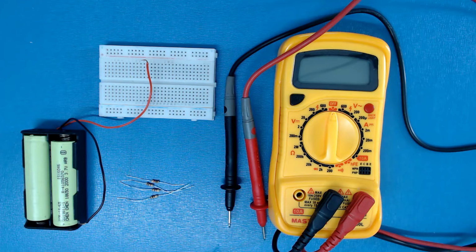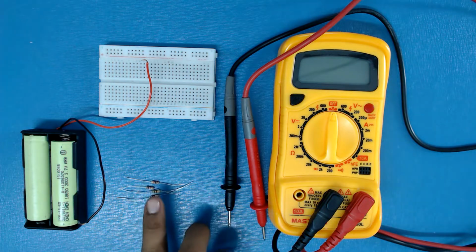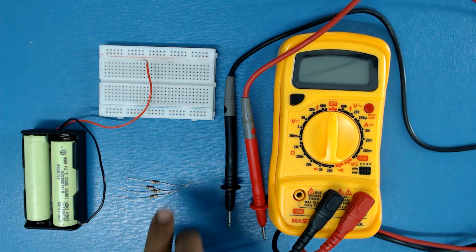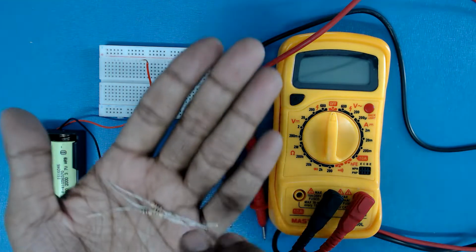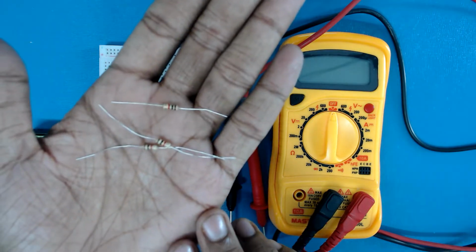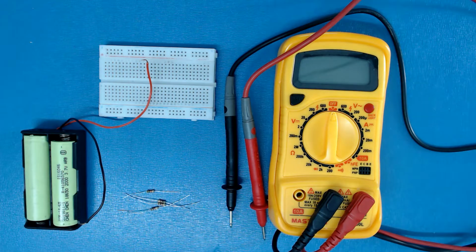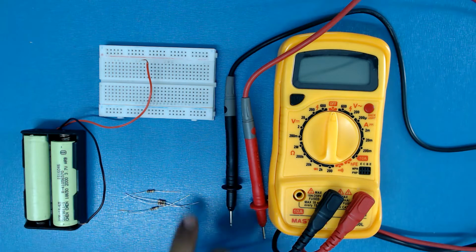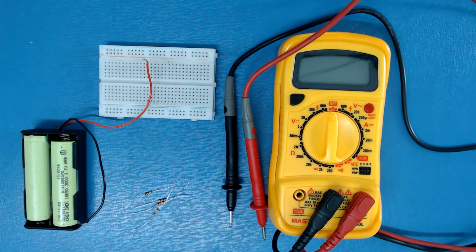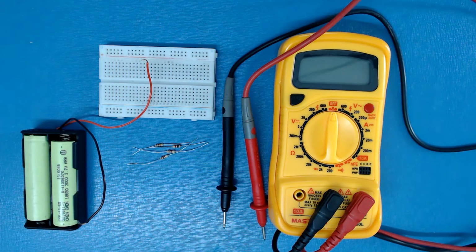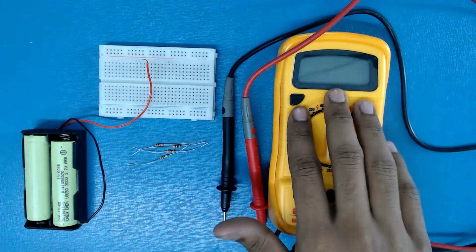Hello everyone. In today's session, we are going to learn about series and parallel combination of resistance. Here you can see we have resistors, and all the resistors we have here are of the same value, that is 1 kilo ohm. We are going to see the difference between series and parallel combination, and how the value differs. For that, we are going to use a multimeter to measure the values.